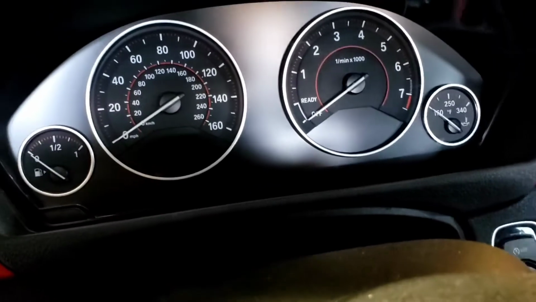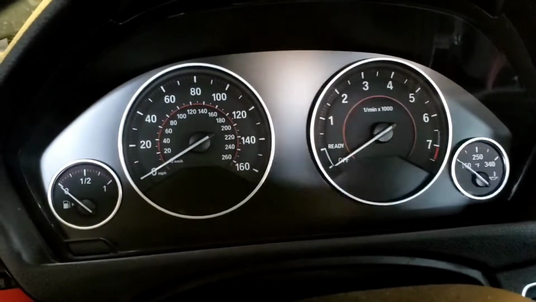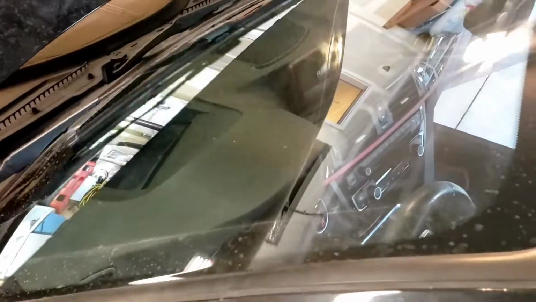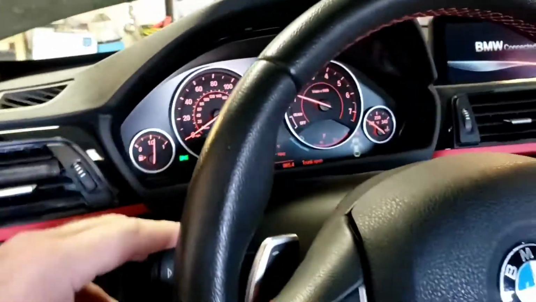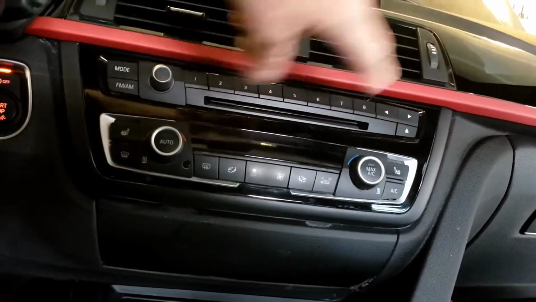Alright, so what I want to do here is I got the key in. I'm going to start it here. Let me set the camera down and start it up to show you what's going on. So I started it. Wipers are going on by themselves. Blinkers don't work at all. The central unit here, air conditioning, nothing powers on.